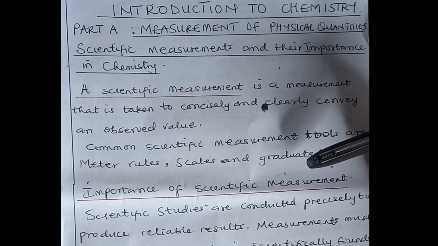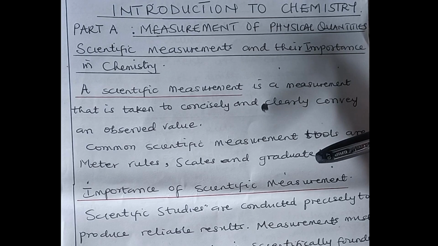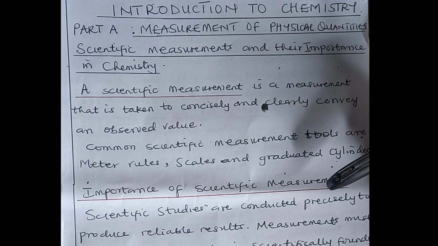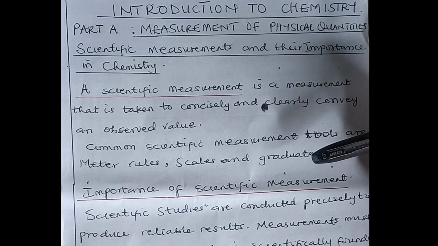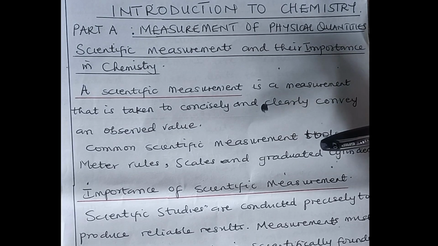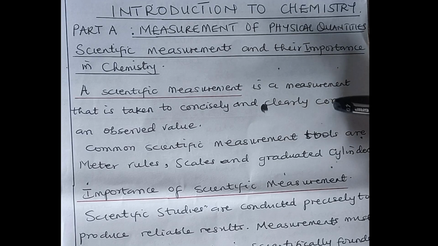Now, what's the importance of scientific measurement? The essence of scientific measurement is to get a precise and reliable result, because when we take measurements, we'll be able to deduce or get other points from the measurement we are taking. And as a science student, especially in chemistry, you'll be carrying out different practicals, like in qualitative analysis, quantitative analysis as well.